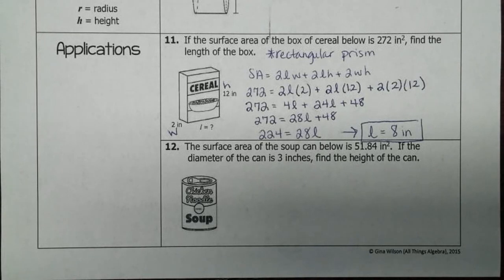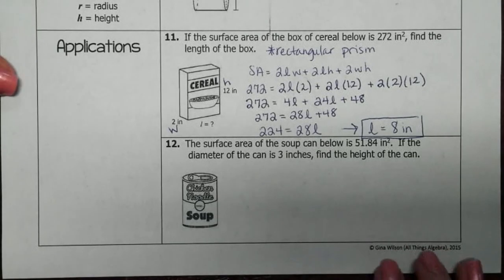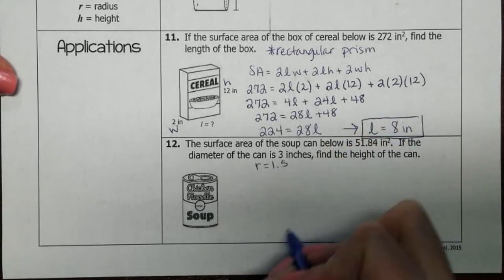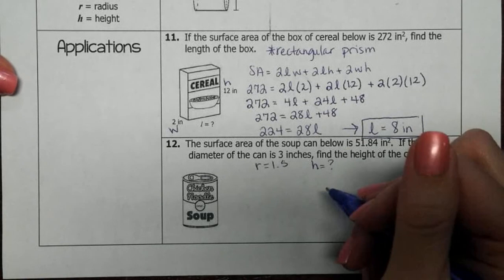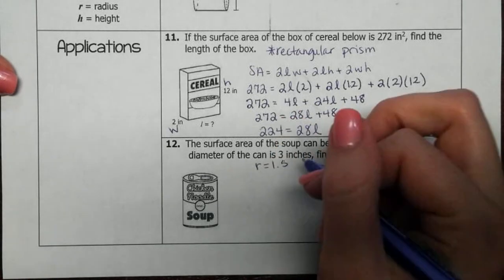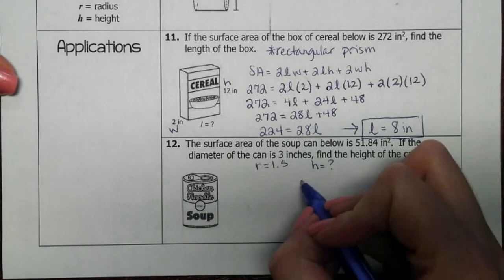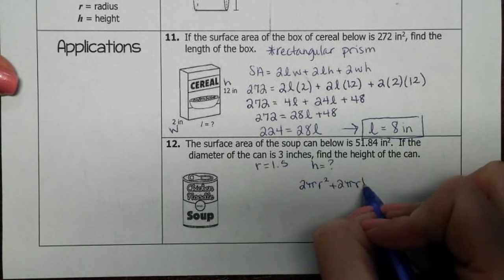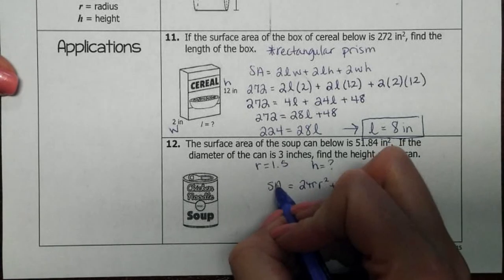So let's try number 12. It tells me that the surface area of the can of soup below is 51.84 inches. The diameter of the can is 3, so that means my radius is 1.5. I don't know my height. So my surface area formula for my can of soup here, it's a cylinder. So my surface area formula is 2 pi r squared plus 2 pi r h. And I know that surface area formula is going to be equal to 51.84.